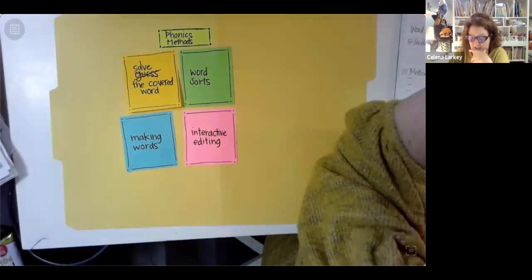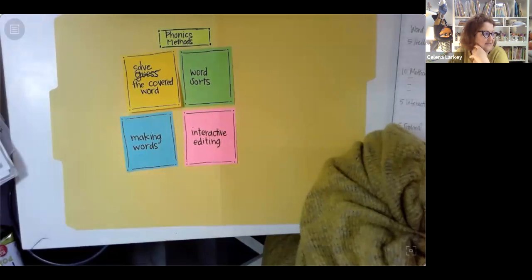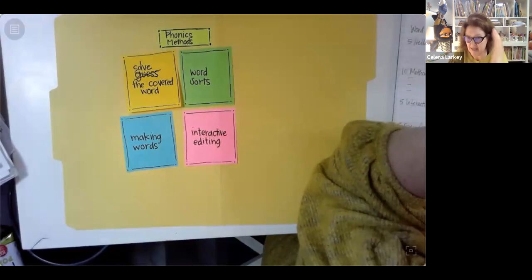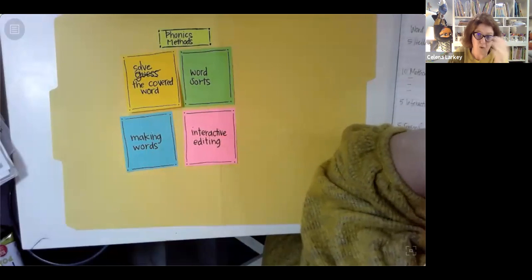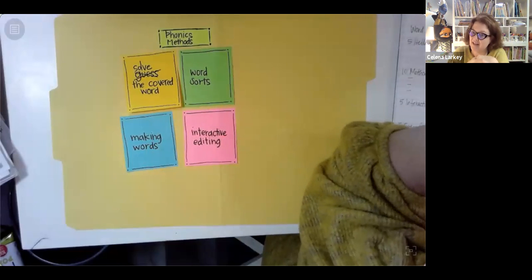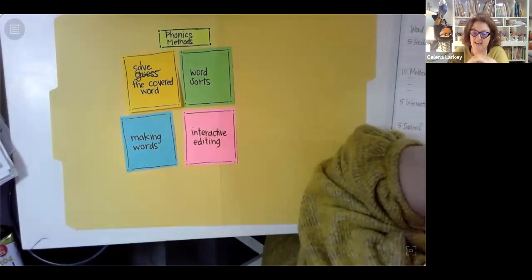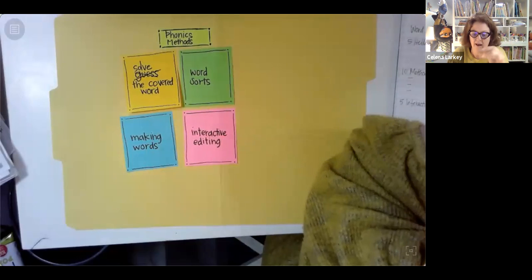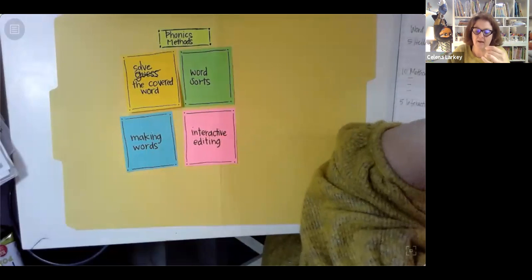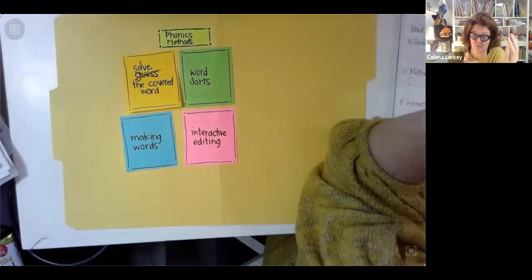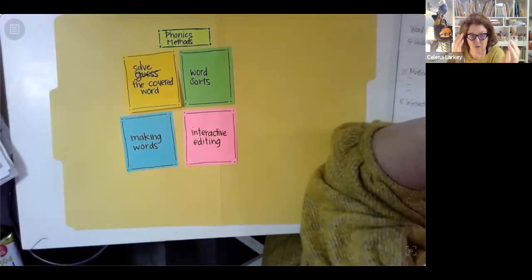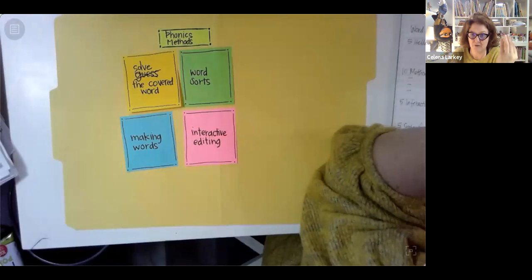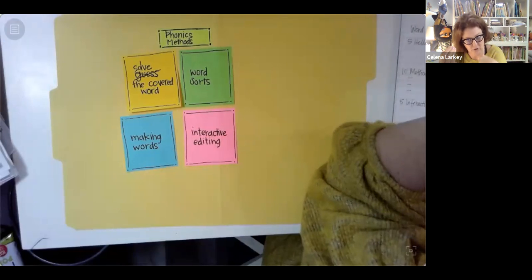Now, a lot of times when I think of that word interactive, I say, oh, I know interactive writing, or I've watched interactive writing, but interactive editing is a version of that. With the learning of phonics, the goal is that you learn and employ phonics both to decode and encode, right?